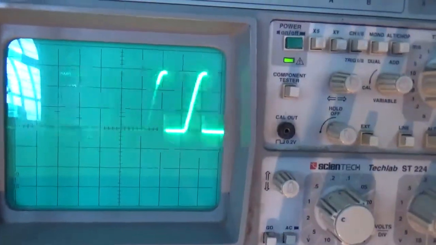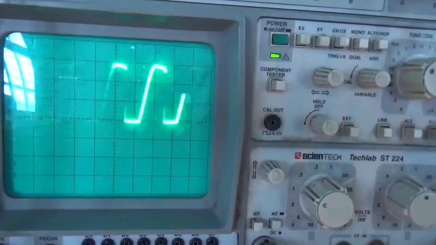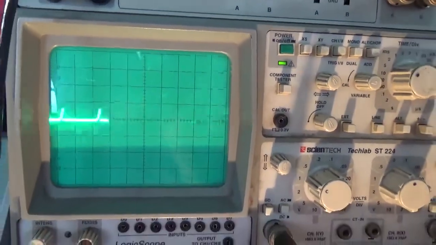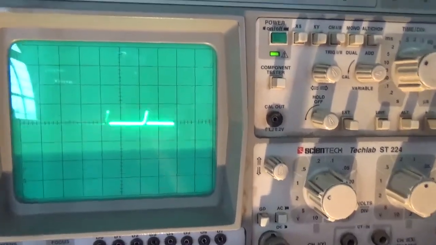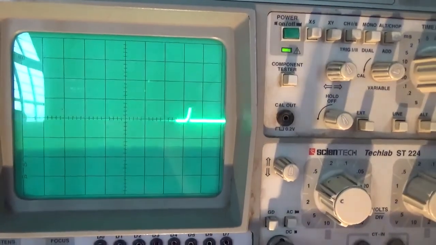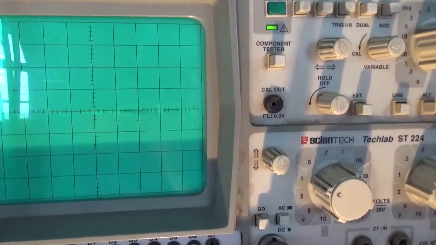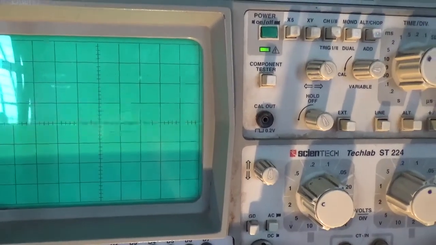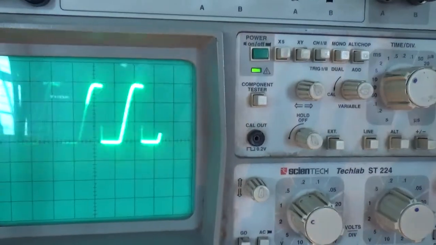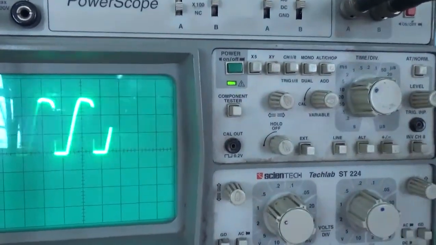Now let me vary the value of R. This is for alpha equal to 0. Alpha equal to 0 means here we will get 18 degrees. For alpha equal to 18 degrees, the voltage across the SCR is like this. If you increase the value of alpha, the voltage across the SCR will be like this.